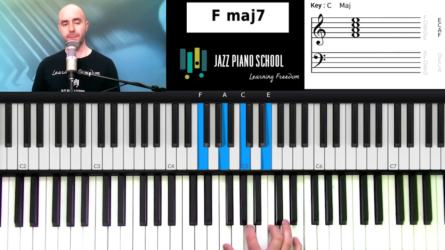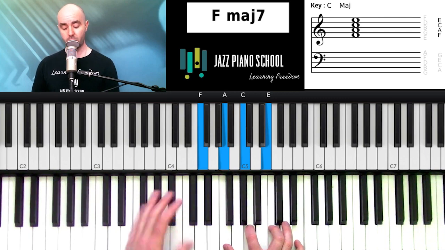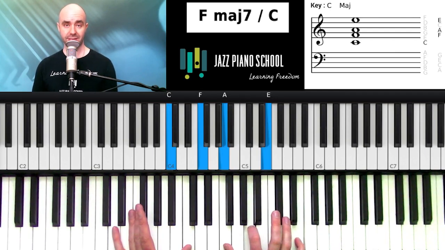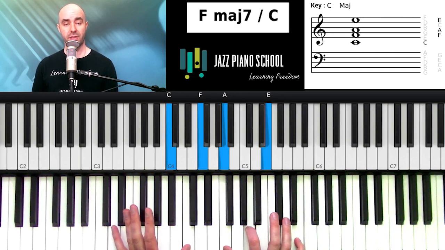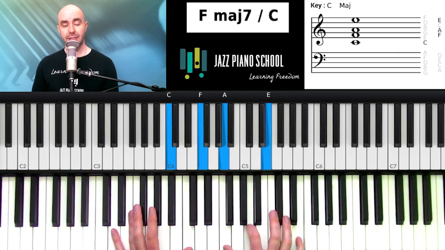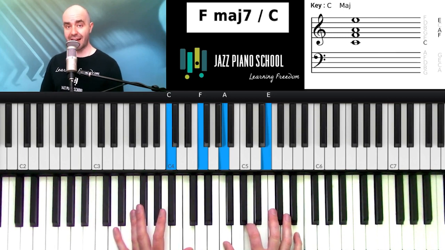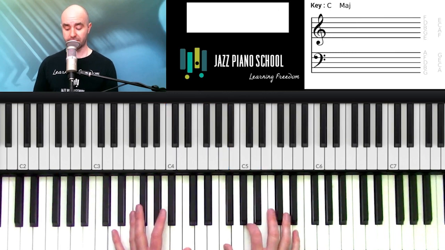A drop 2 simply means we're moving the second voice from the top of our voicing. Here's the top, here's the second voice. We're going to move it down to our left hand, drop it down below the voicing. So instead of this, we now have this. You hear the difference there? This as opposed to this. It creates a gorgeous, lush, beautiful, light, airy, Bill Evans-y sound that can be used in big band orchestrations, piano, and in all sorts of things.